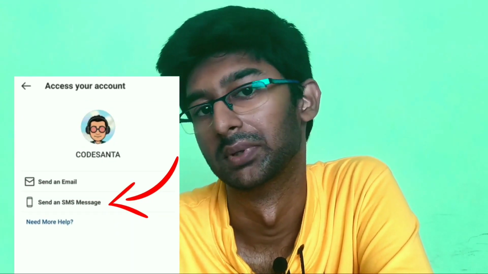Now navigate to the Instagram login page and click on Get help with logging in. Now type in the username you noted and click Next. Now click on Send an SMS message. If you can't find it, then it's your bad luck. The person didn't link their phone number. Otherwise, an alert message will pop up. Note the last 2 digits of the phone number.